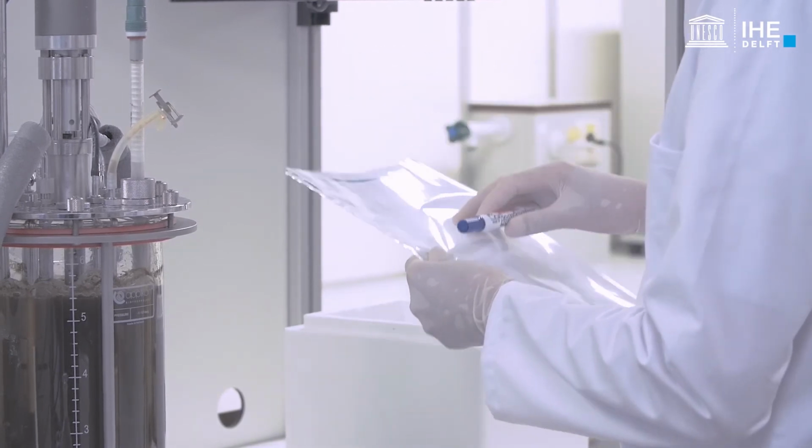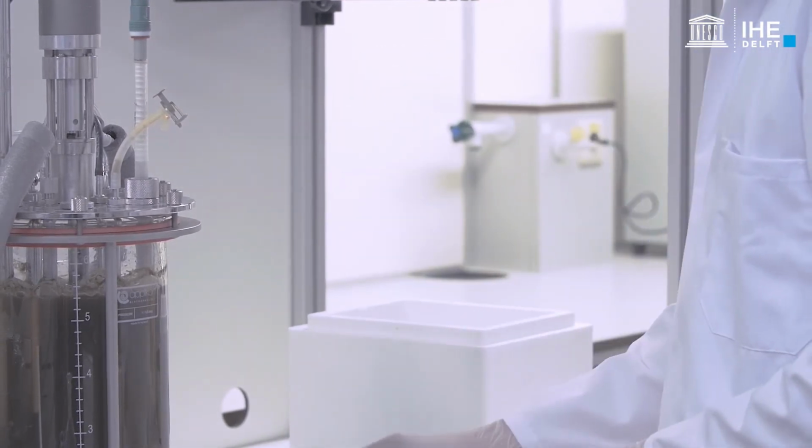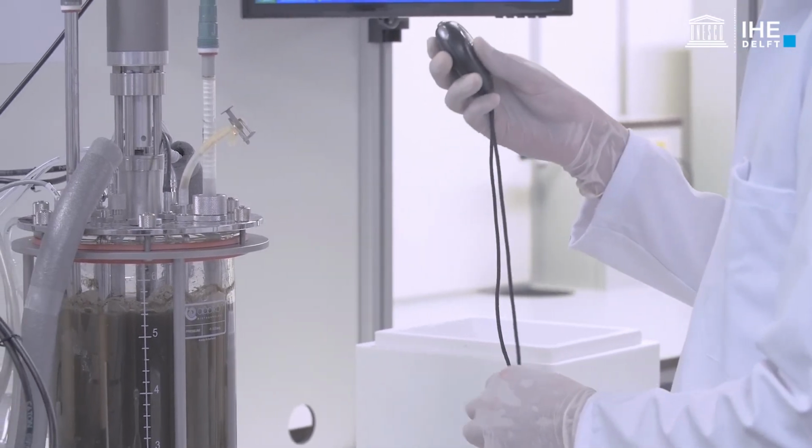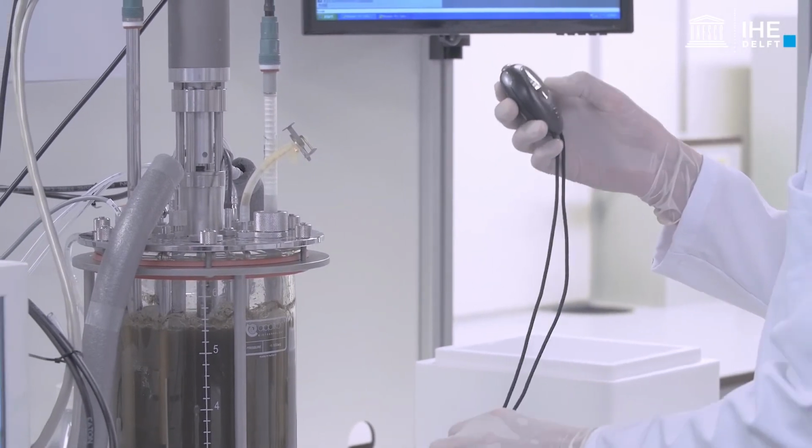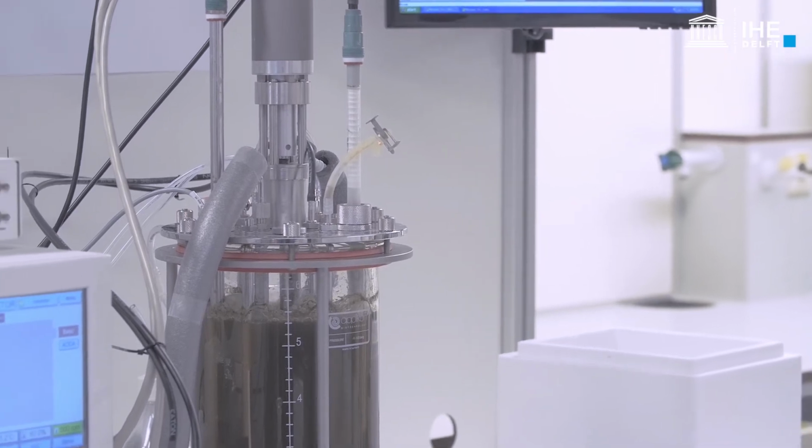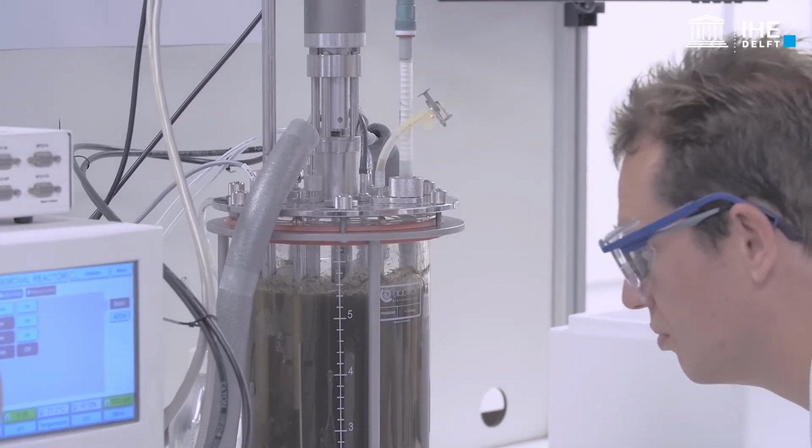Continue with the test after the acclimatization of the biomass in the reactor to the expected operating and environmental conditions and after the collection of the preliminary samples.